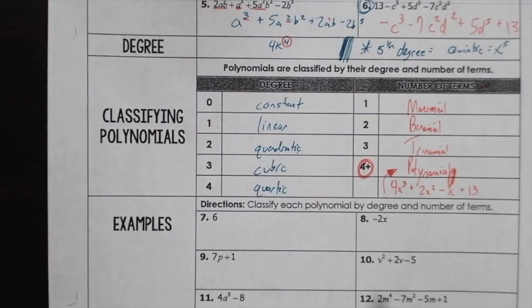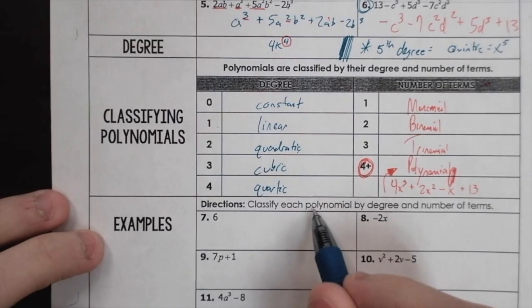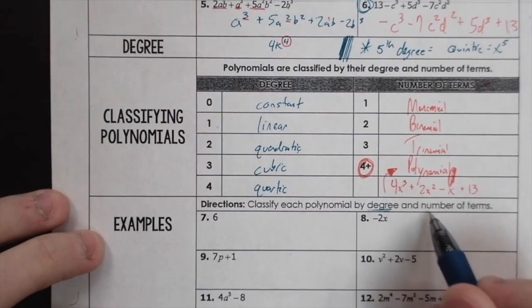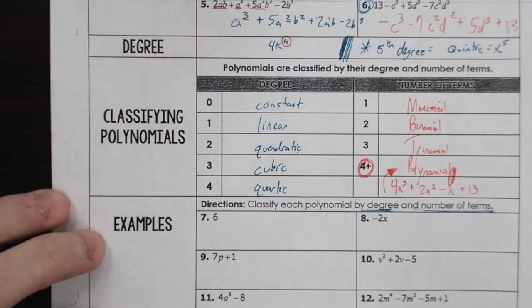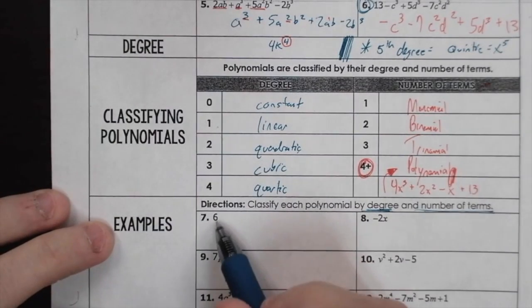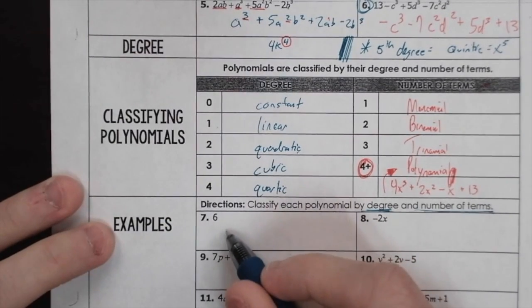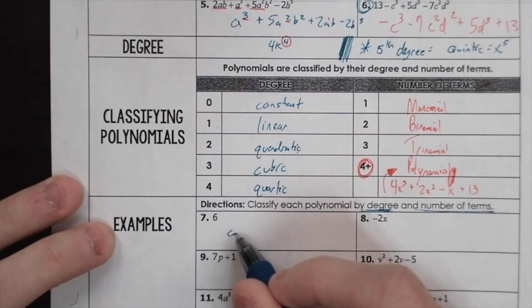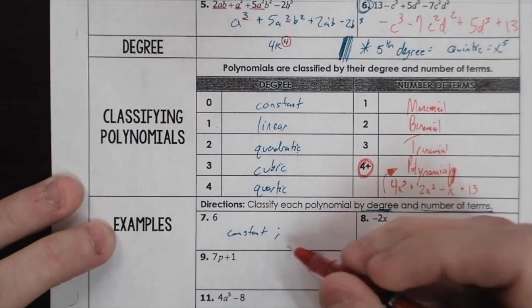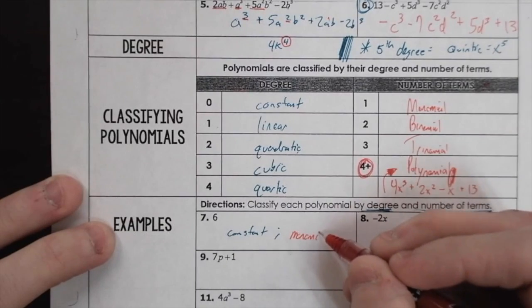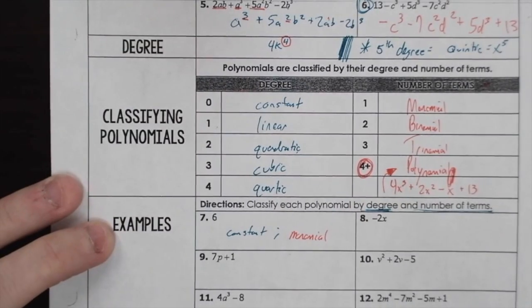Okay, so 7 through 12, all you have to do is classify each polynomial by degree and number of terms. Okay, so number 7 we're going to say is a, well, it's constant and monomial. That's all you have to do on these.